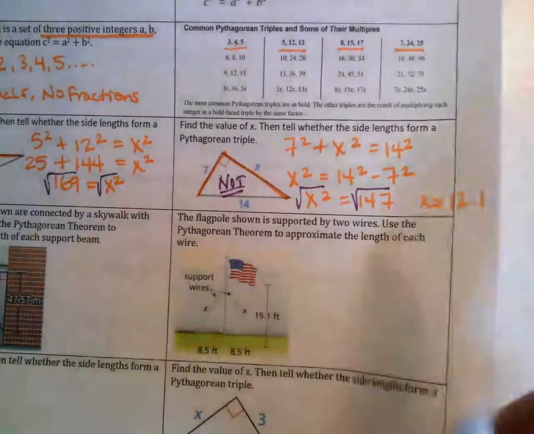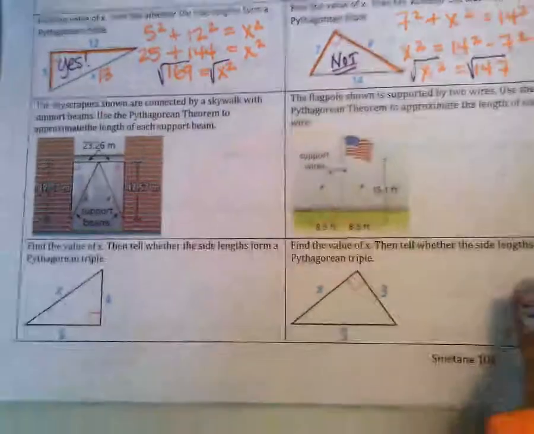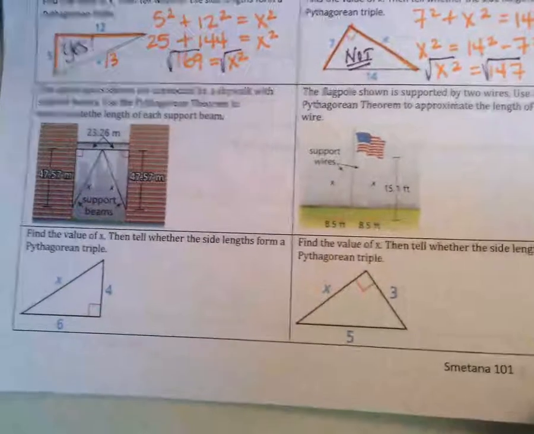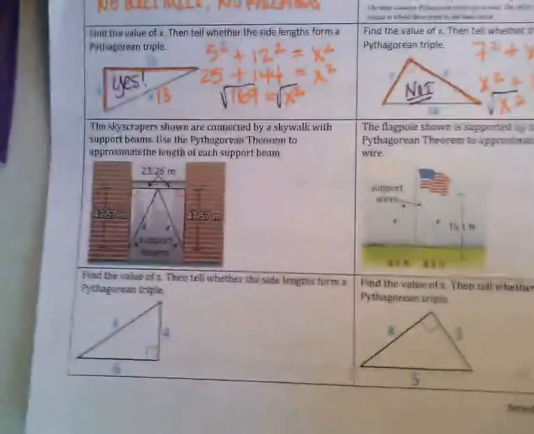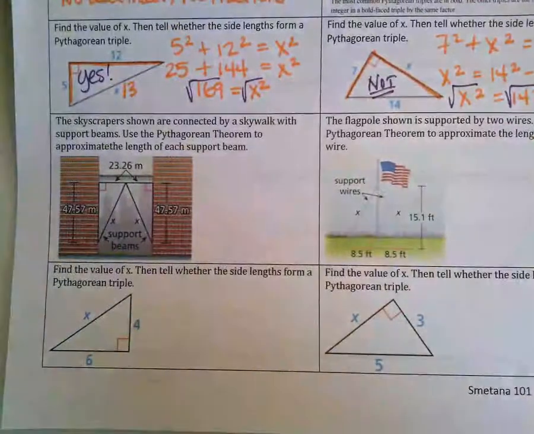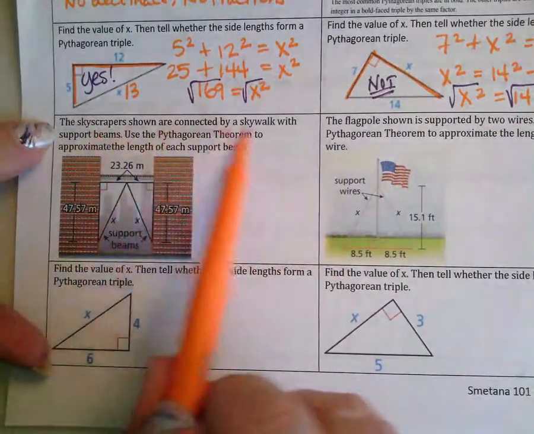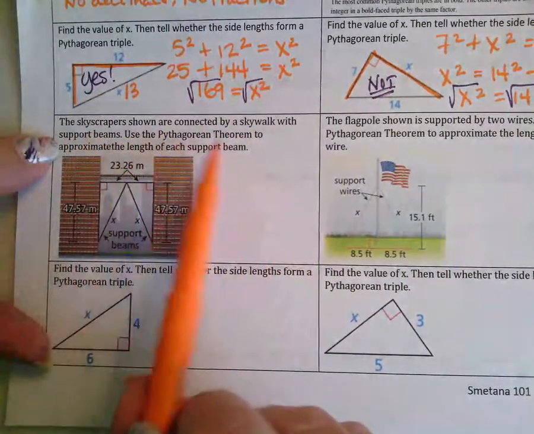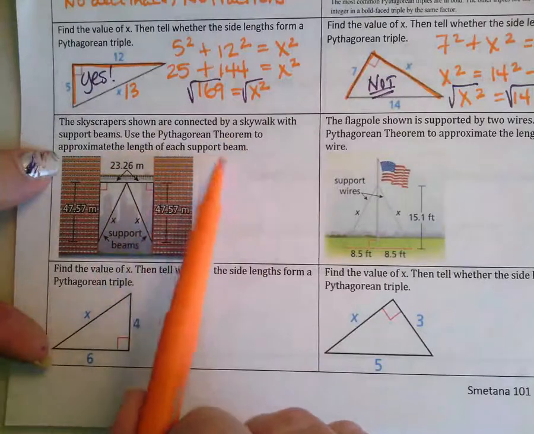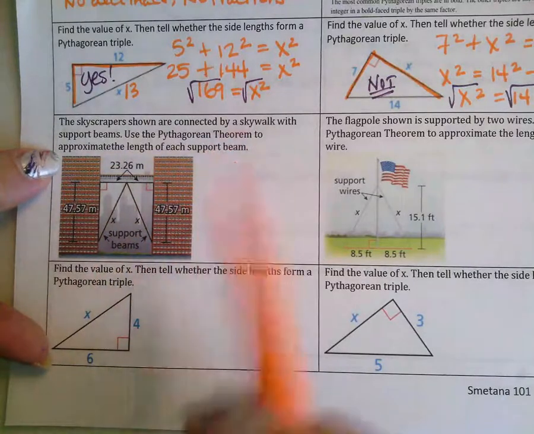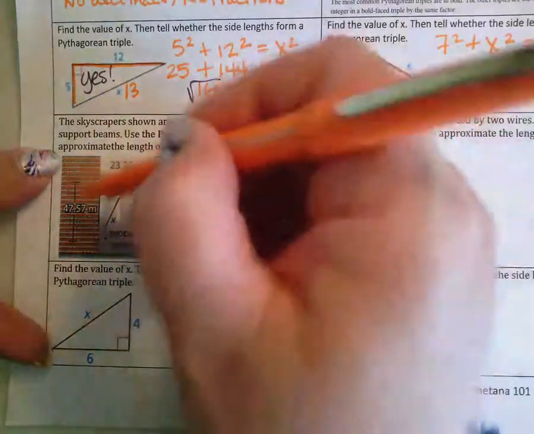By the way, if I'm going too fast, please pause the video, go backwards, because this is about you learning. Make sure you go back and rewatch it, and maybe something will click with you the second time or the third time. The skyscrapers shown are connected by a skywalk with support beams. Use the Pythagorean theorem to approximate the length of each support beam. Here are the support beams you want to solve for, and here's your leg.